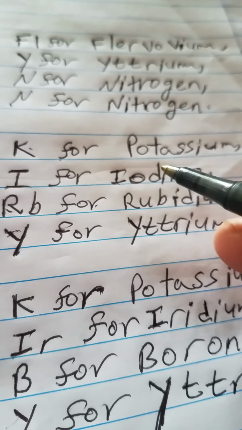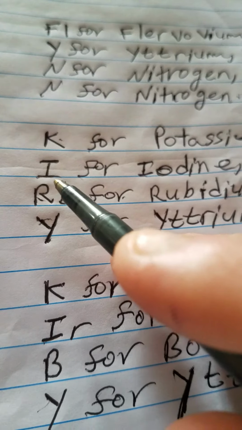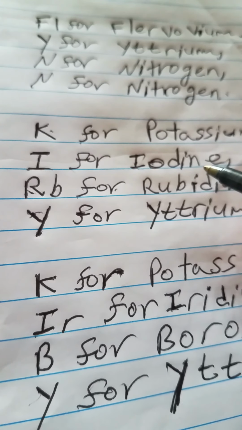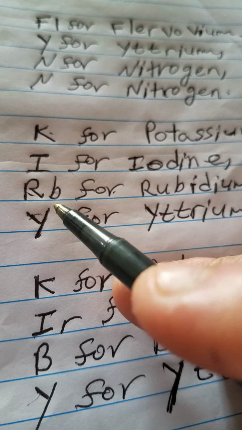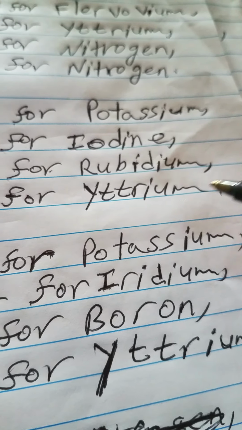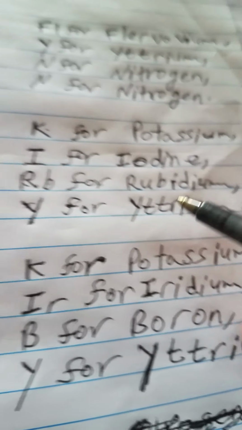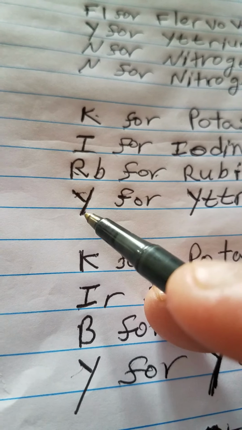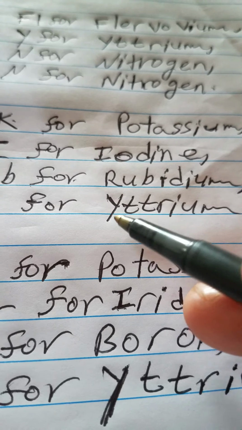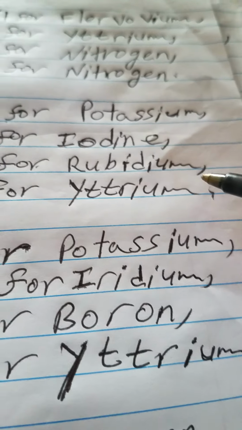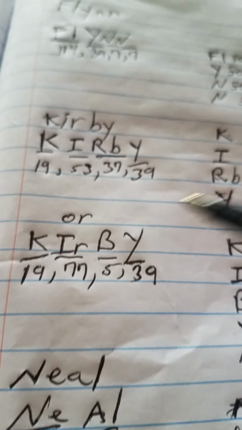P-O-T-A-S-S-I-U-M. Iodine, I-O-D-I-N-E. Capital R and the b is the chemical symbol for rubidium. Rubidium is spelled R-U-B-I-D-I-U-M. Capital Y is for yttrium. Yttrium is spelled Y-T-T-R-I-U-M. You got it? Okay? And you got the name Kirby.